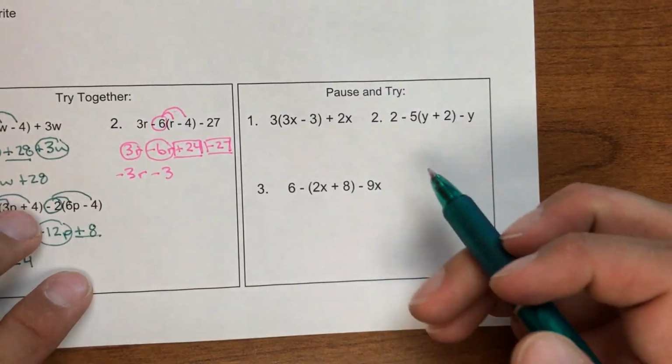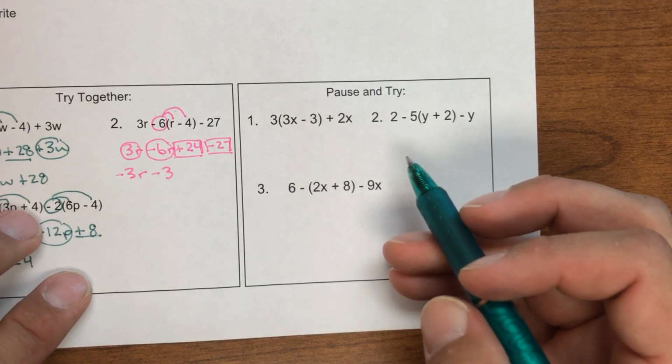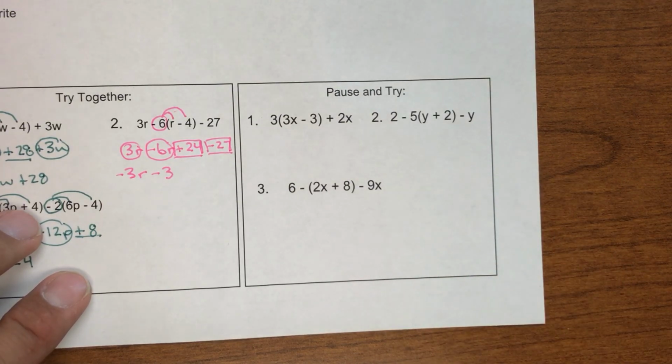So try these 3 on your own. Do the best you can. Come show me what you've got. And if things look good, I'll give you the practice for the day. Good luck.